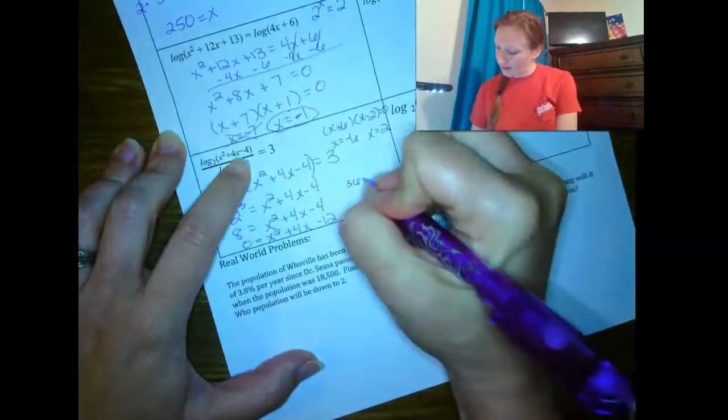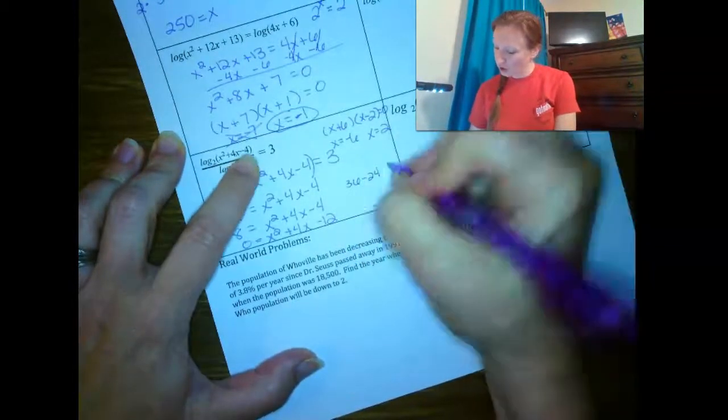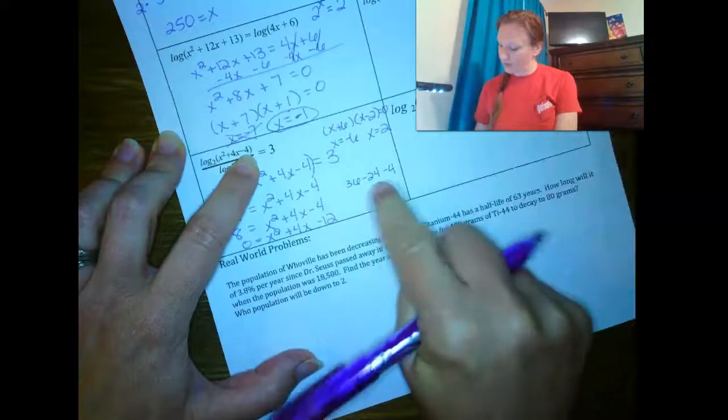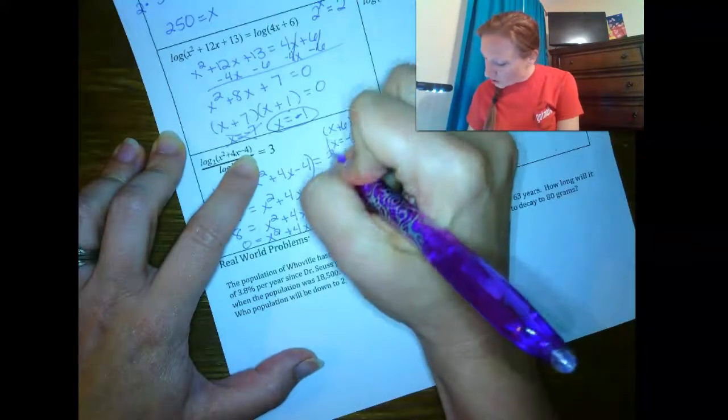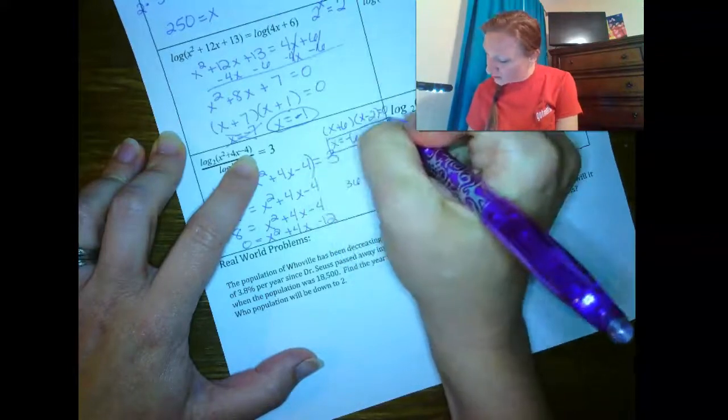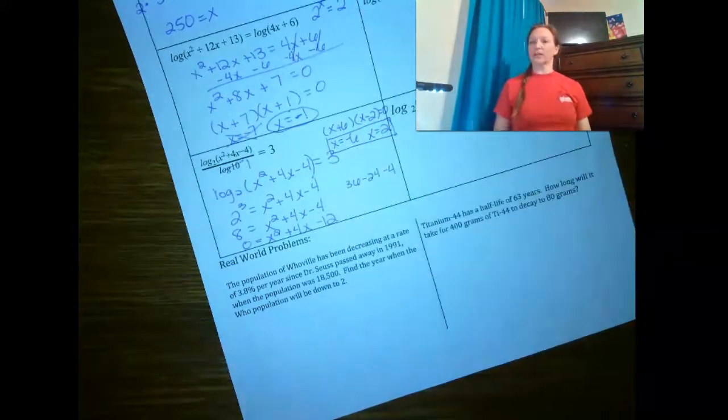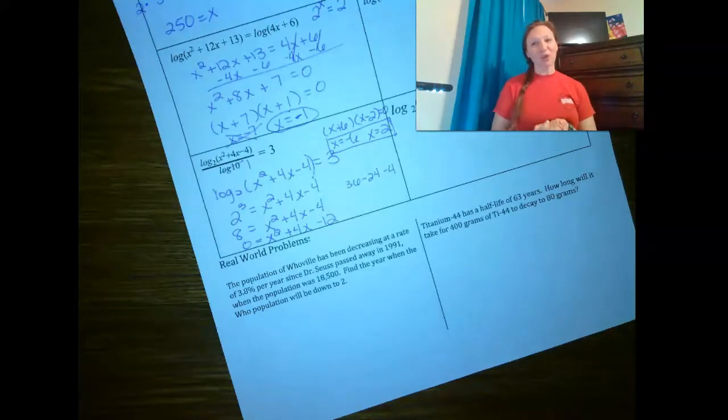That will be a negative 24 minus 4. Yep, that'll be negative 28 from 36. That'll give me a positive answer also. So both of these solutions are valid. We have no extraneous solutions. So the negative numbers sometimes work. You just always have to plug it back in and check to make sure that it's going to be a valid solution. Okay, let's try our last two real-world problems and we will be done.